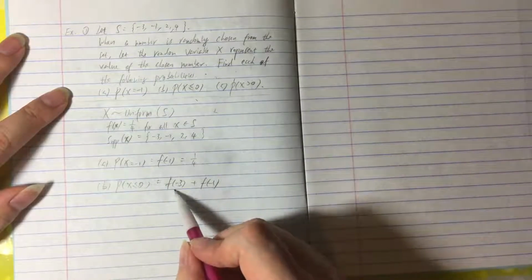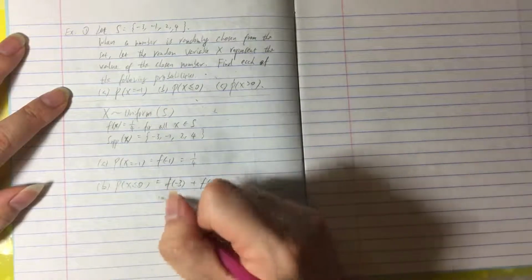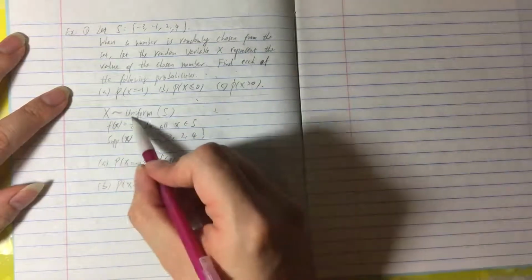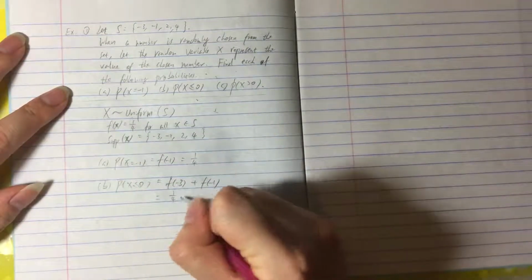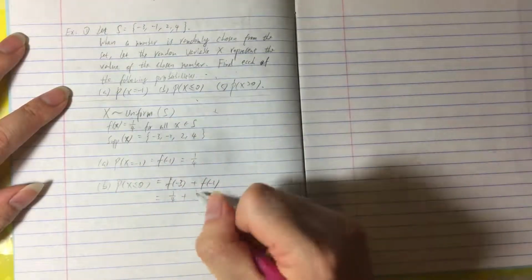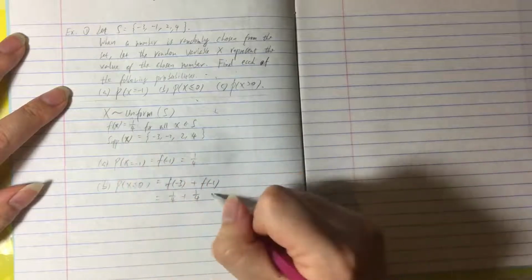So that's f of -3 plus f of -1. f of -3 is 1/4, and f of -1 is also 1/4. For all x in the set, the probability is 1/4. So that's a half.